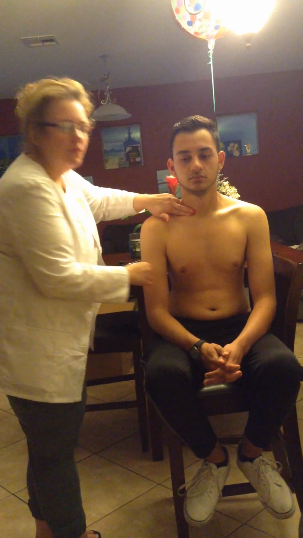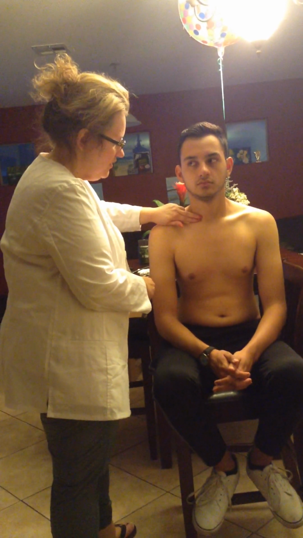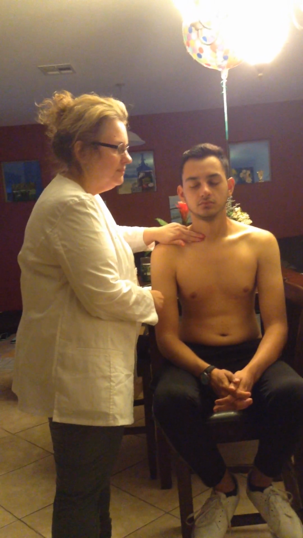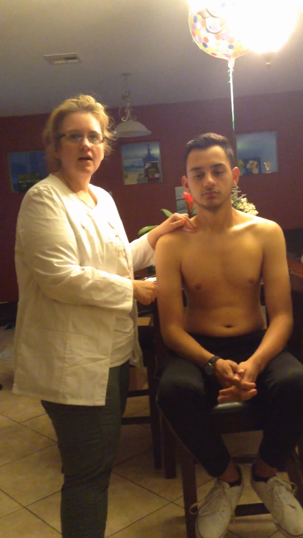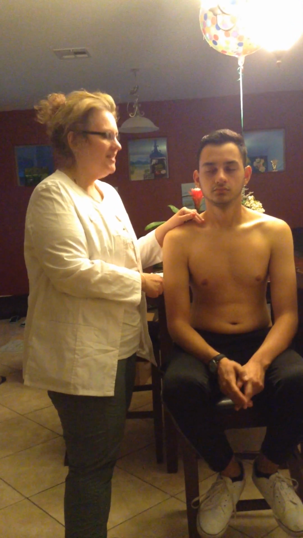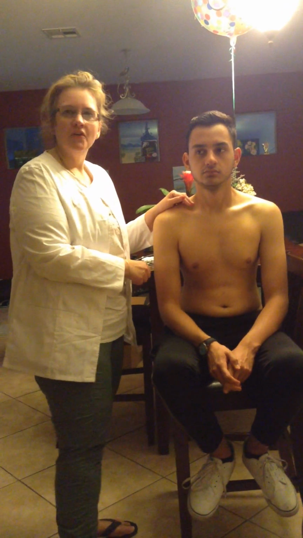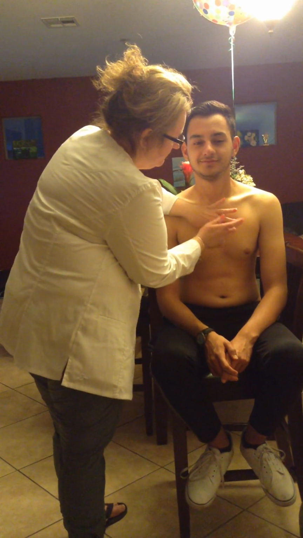Also, I'm going to start percussing his chest and start feeling for the outline of his heart. Normally that is checked by a chest x-ray. Since we don't have that here in my home, I'm going to percuss it. So David, just stay there.